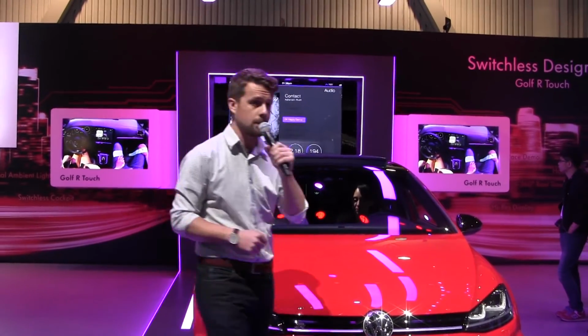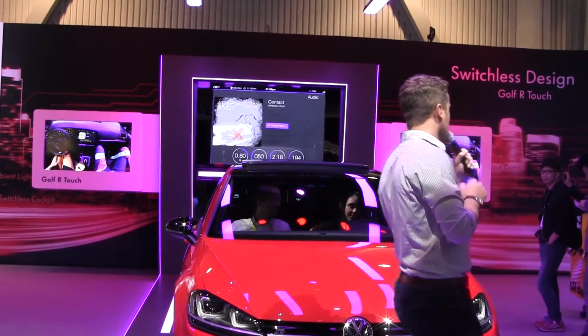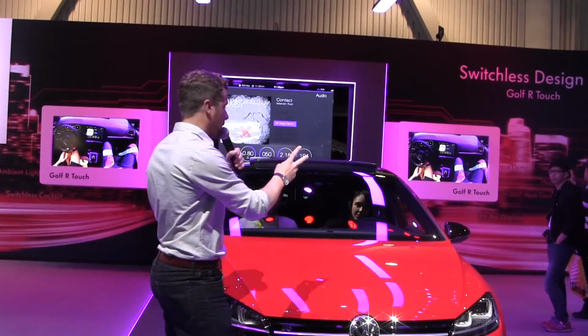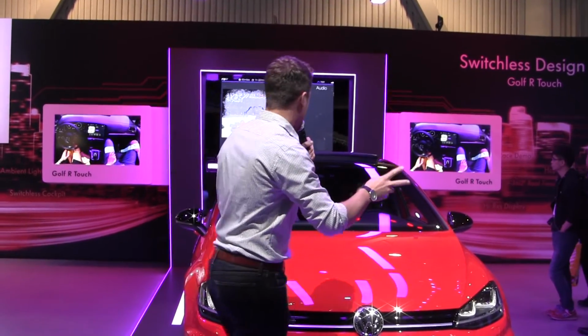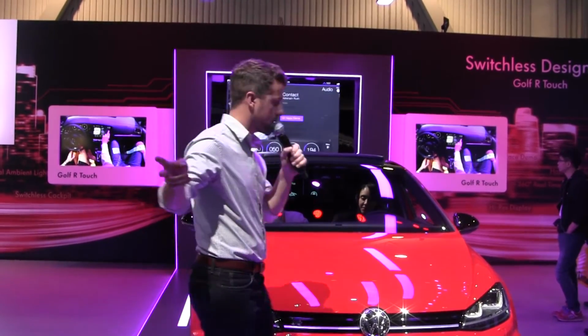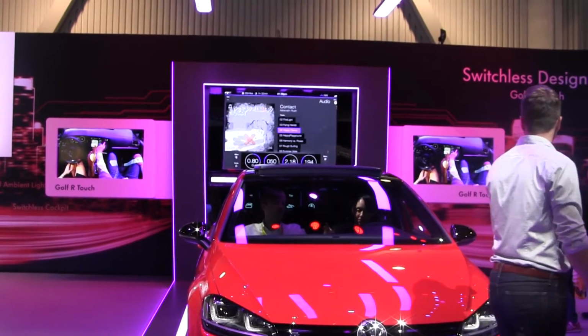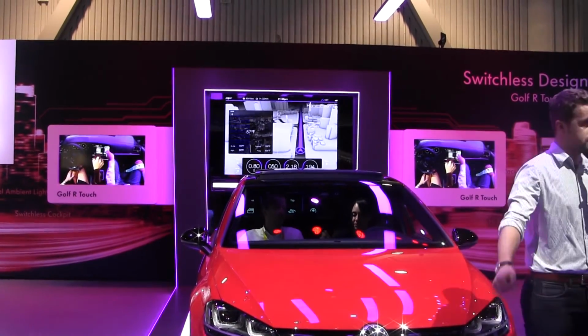That's the important part. But should they want to go back to the home screen at any time, they just take two fingers and start at the right side of the screen and swipe across. Now we're back at the home screen.